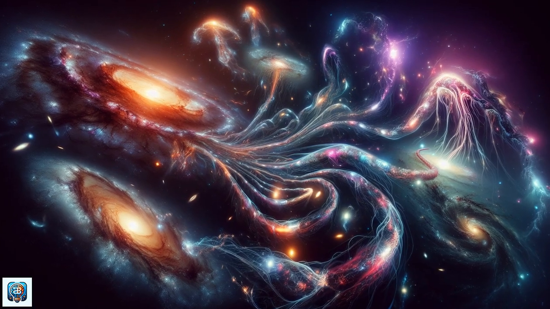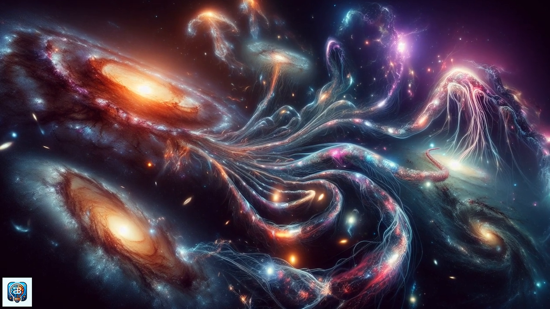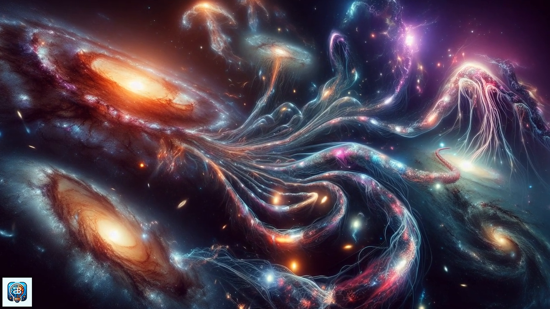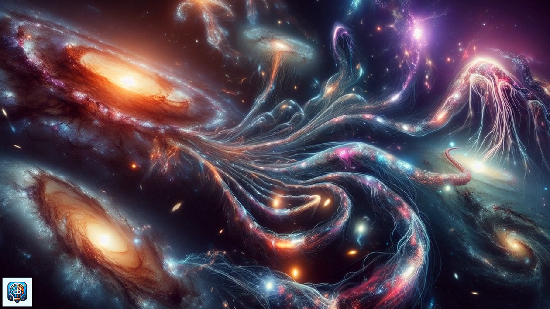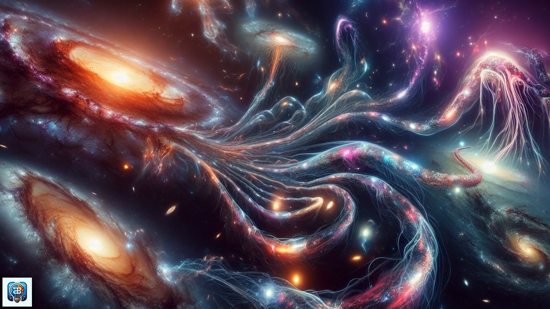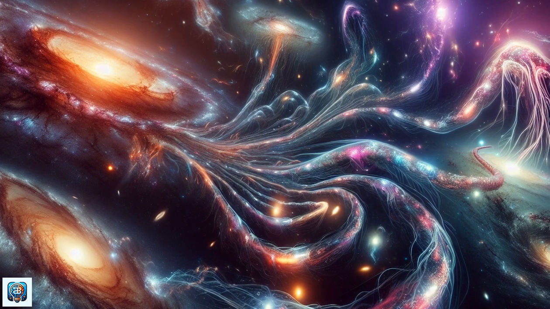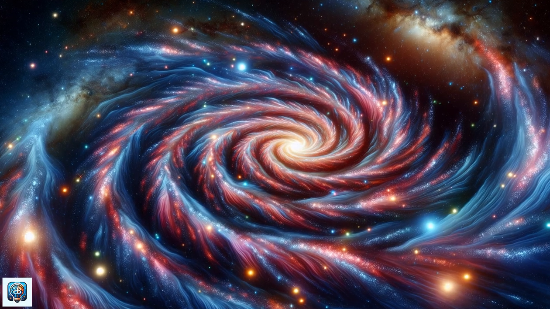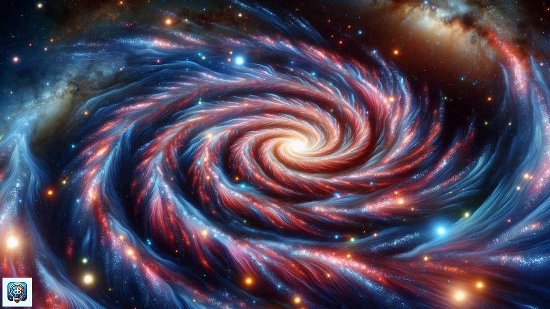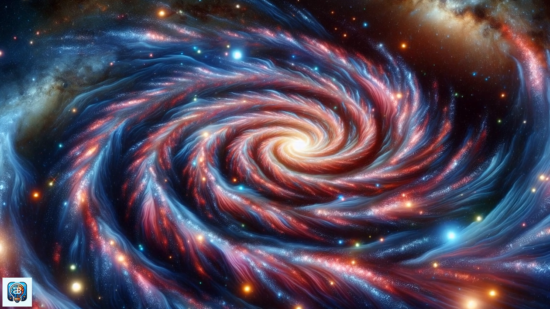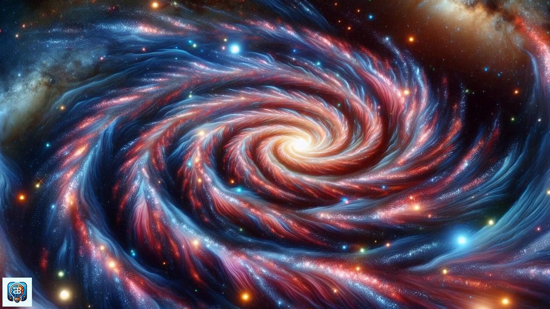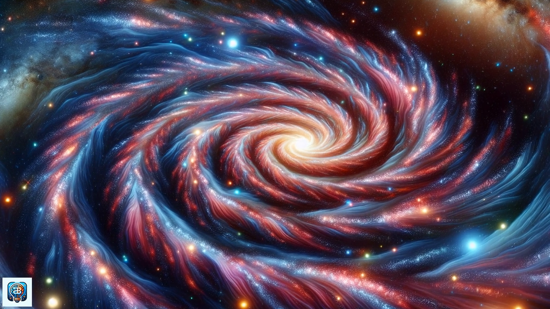Another fascinating aspect of galaxies is their ability to evolve and change over time. Galaxies can grow by forming new stars, but they can also grow through interactions with other galaxies. These interactions can be mild, like pulling and deforming each other's shapes, or extreme, like merging to form entirely new galaxies. Let's consider our own Milky Way as an example.